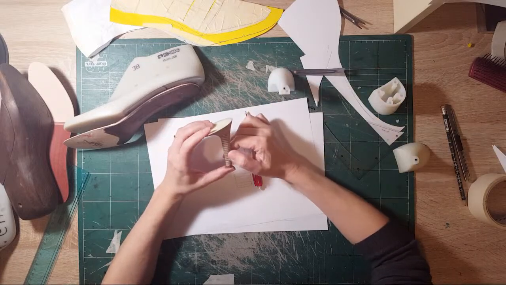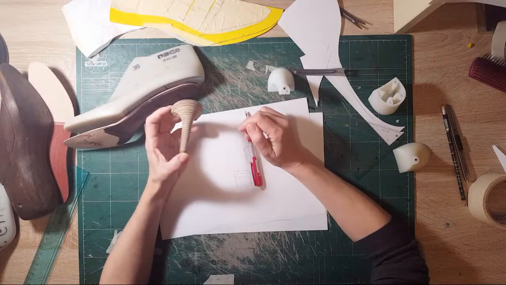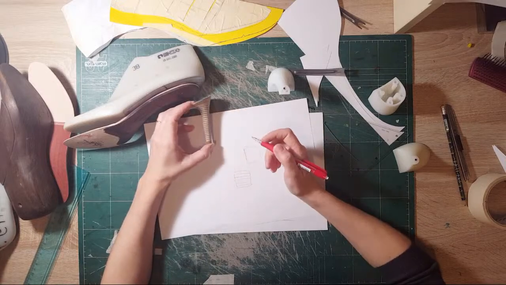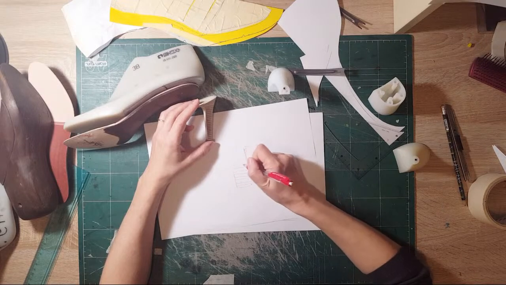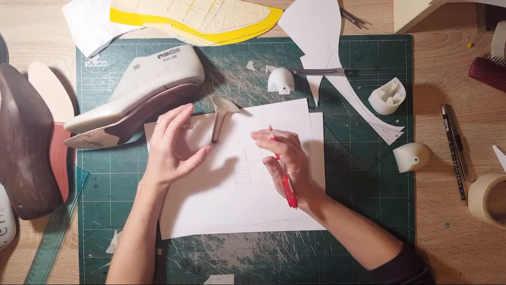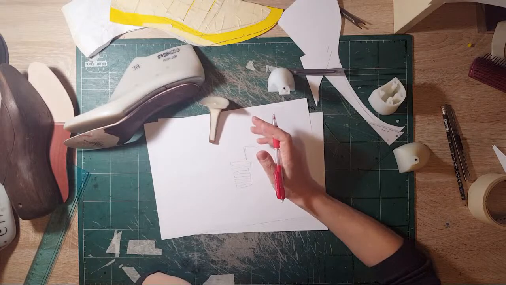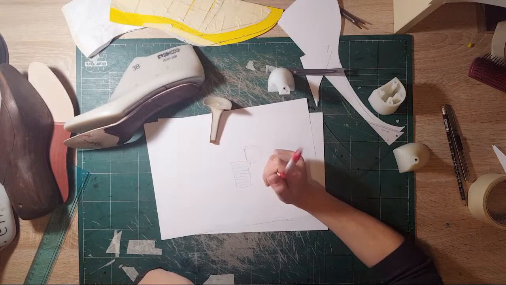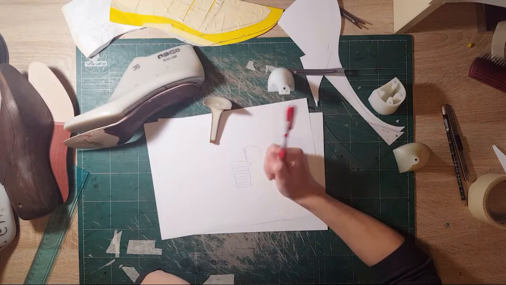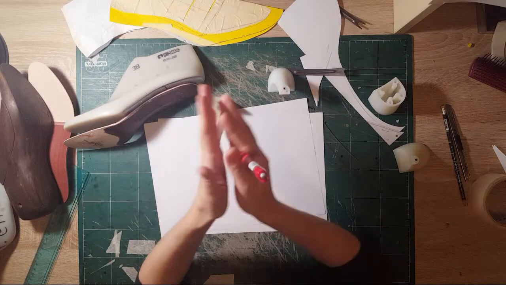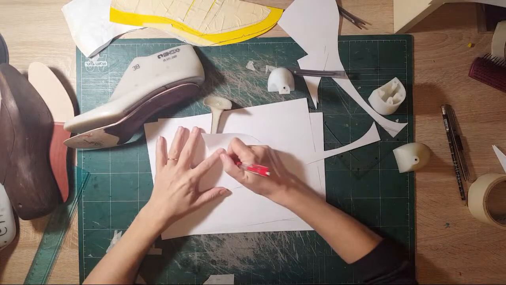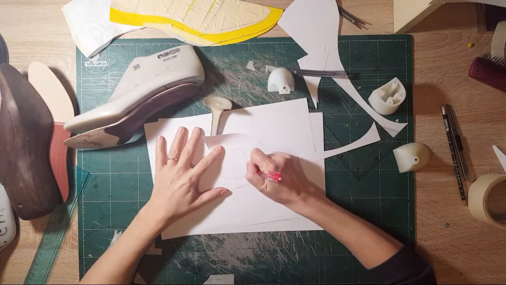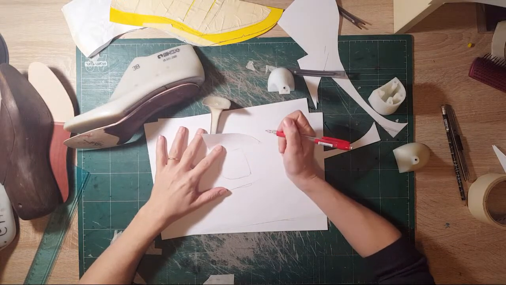Okay, so it could be difficult to create high heels out of layers of leather because, for example, in the traditional way of heel making, how it works, you cut layers of leather like this, for example. How much you need, I don't know.